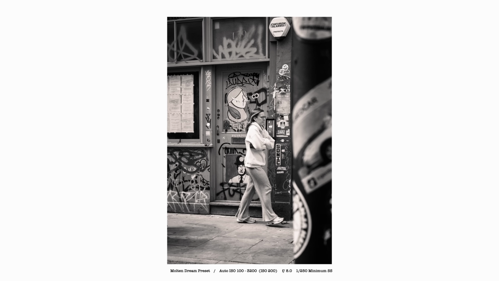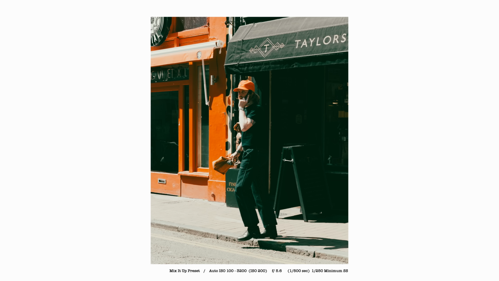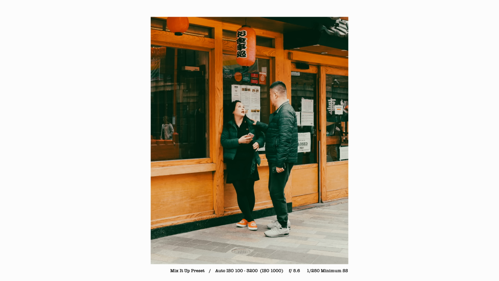The real goal of good settings isn't just technical control. It's giving yourself the freedom to notice great light, strong subjects, and fleeting moments without hesitation.